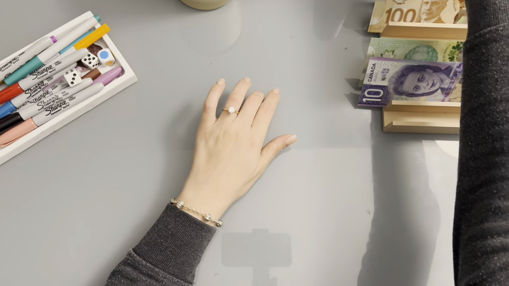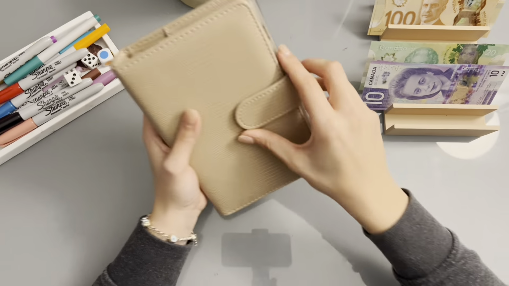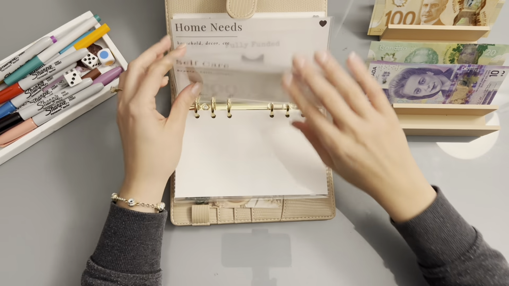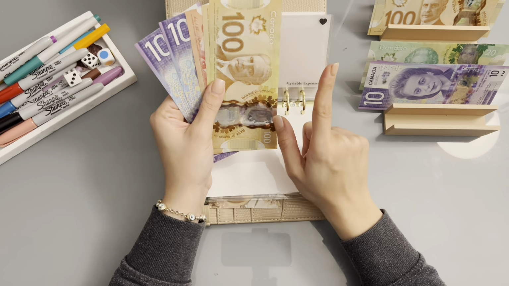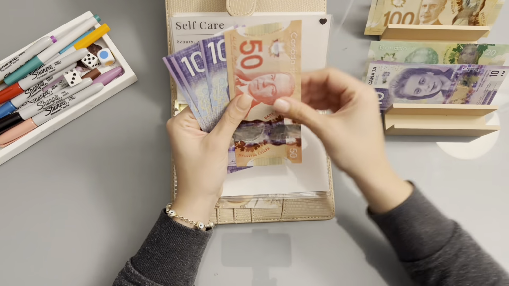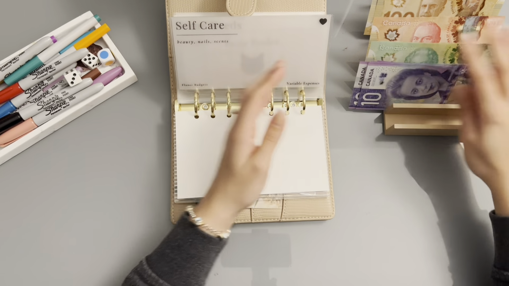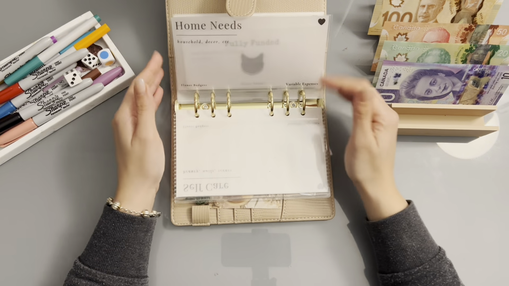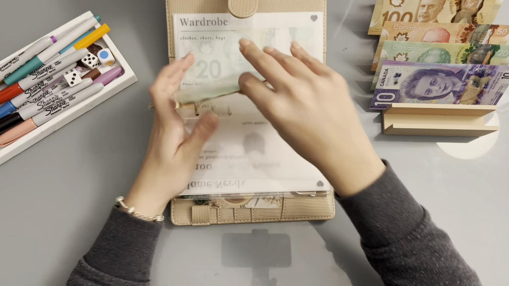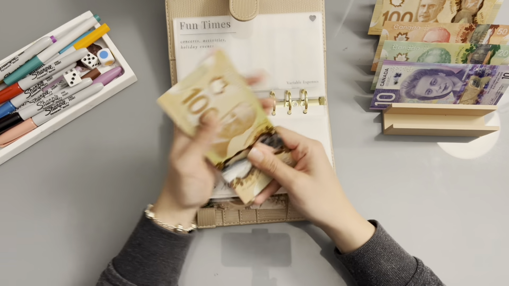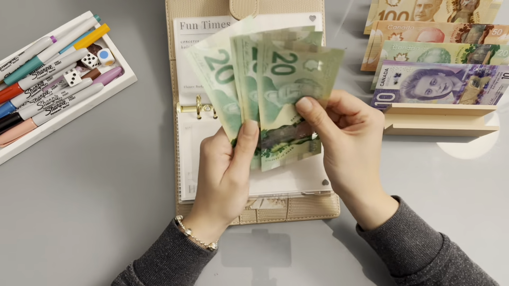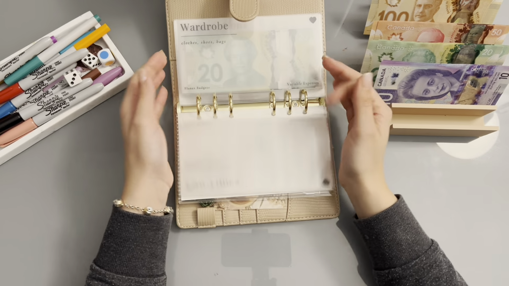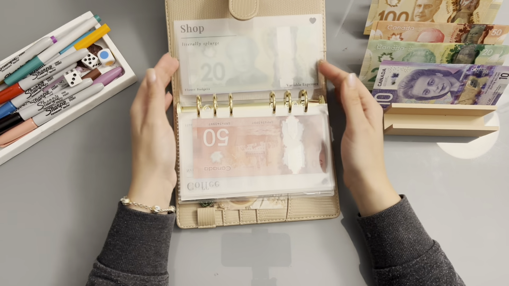Perfect. The other thing is definitely the self-care, because self-care was the money for my Botox before my wedding. So these are going back to the bank as well. Fun times, this is for my bachelorette party. So we have saved enough money here. At the end, I'm just gonna give them a total count.